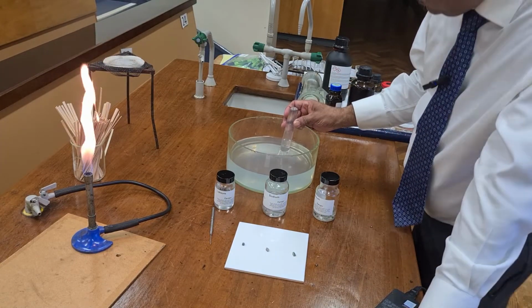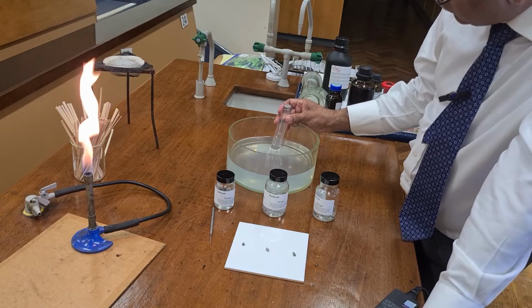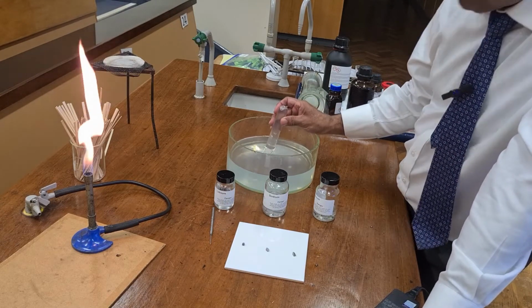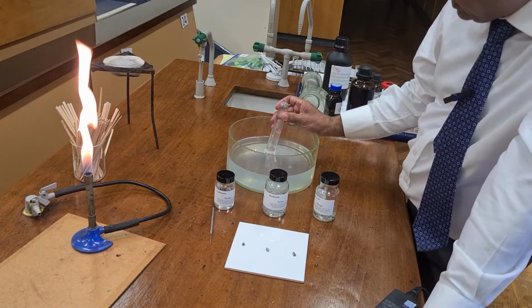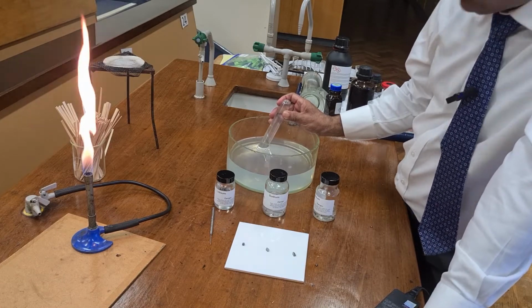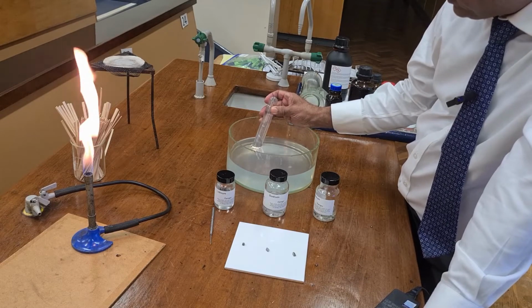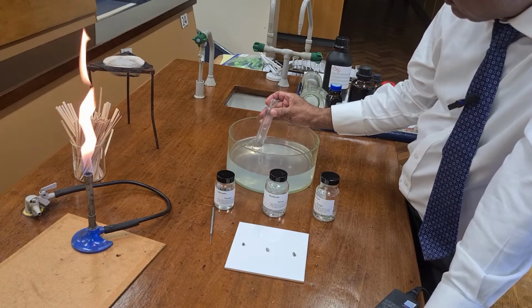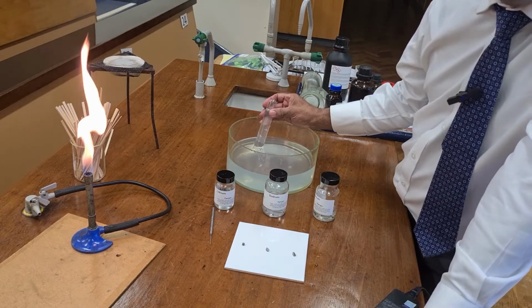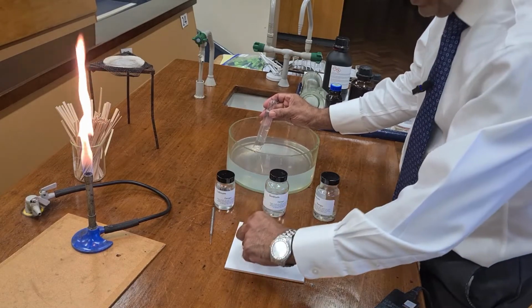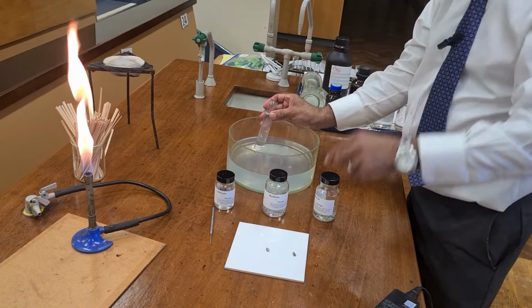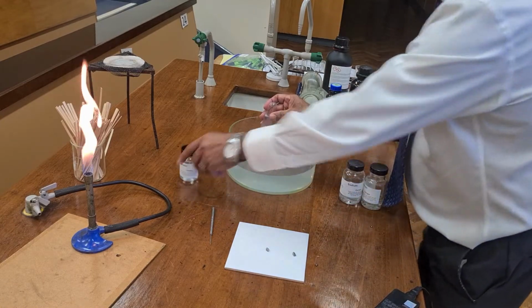But when the water reacts through the oil, then we'll get quite a vigorous reaction. So lithium reacts in quite a vigorous way. Take a little bit of time for me to collect a test tube, but I can pick it up and show you there. It's reacting.